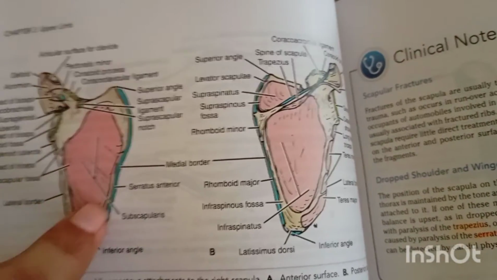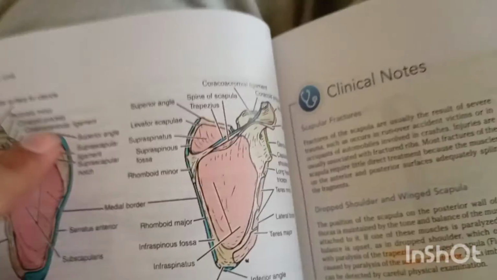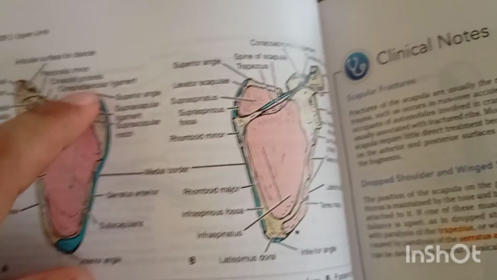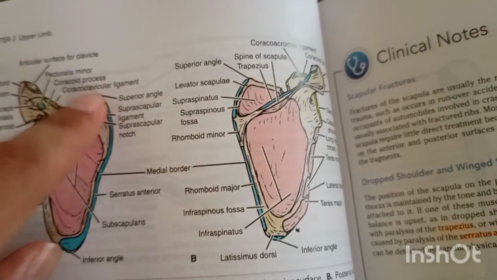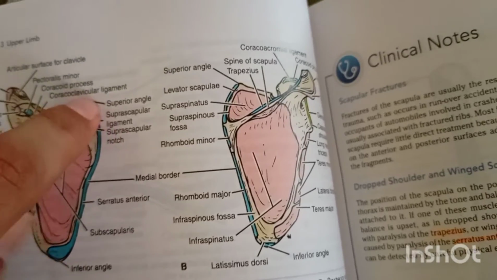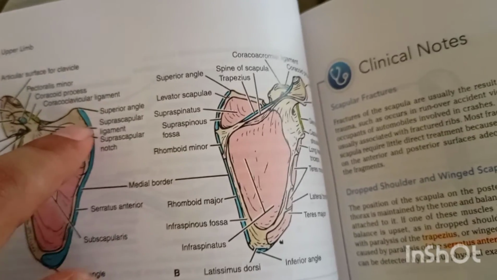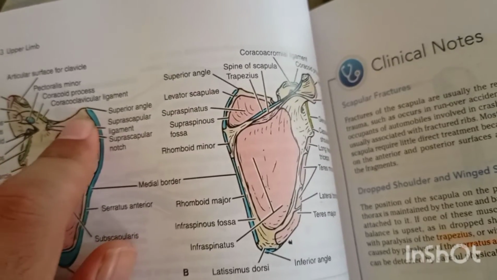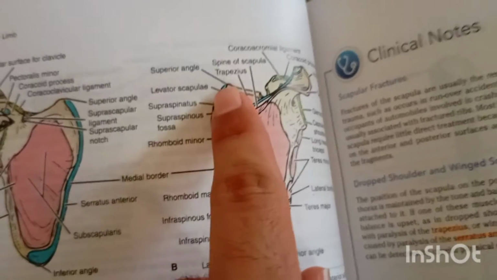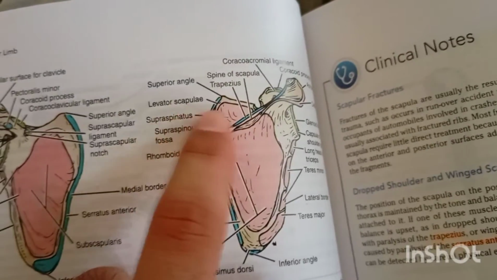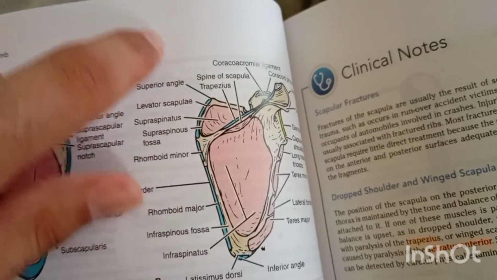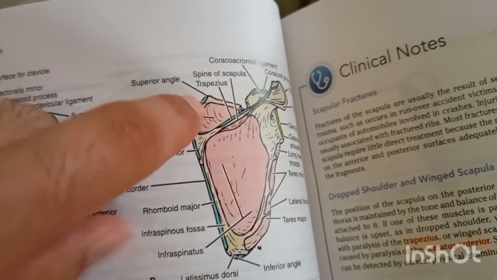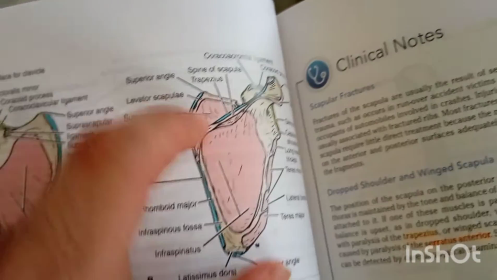Further, on the medial side, to the back side and a little below the superior angle of the scapula, on the posterior side, you can see in this diagram the levator scapulae muscle attached, which goes above toward the head on the back side, and helps in rotating and pulling the scapula upward.